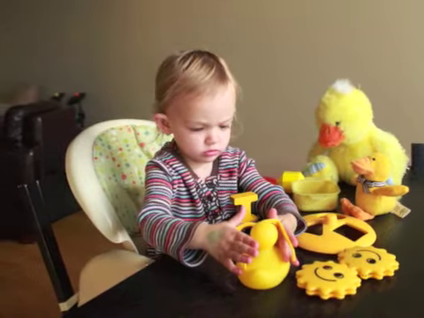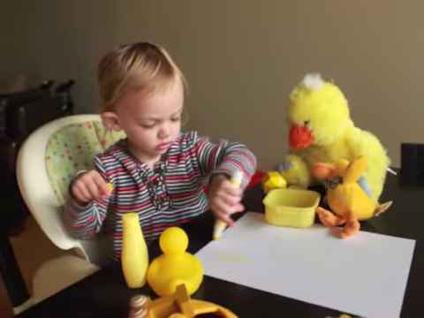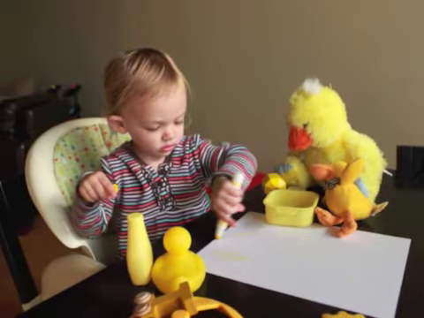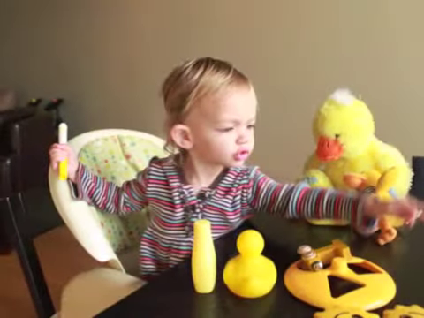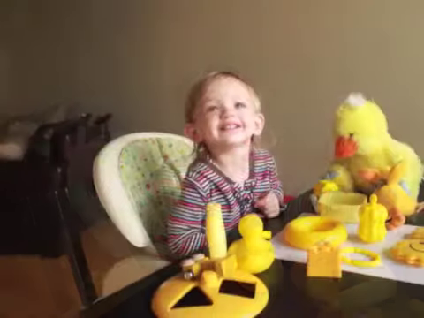The more we practiced the color yellow, the more Mia repeated yellow correctly. Mia was able to tell me the color yellow after a short period of time as well. So she was starting to store the information in her short-term memory.